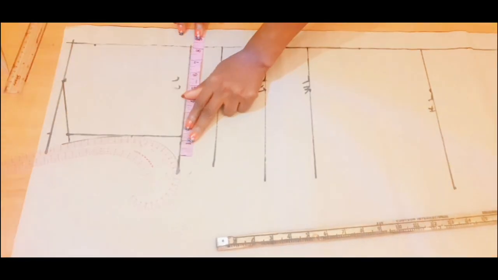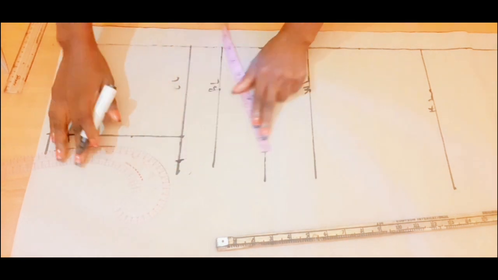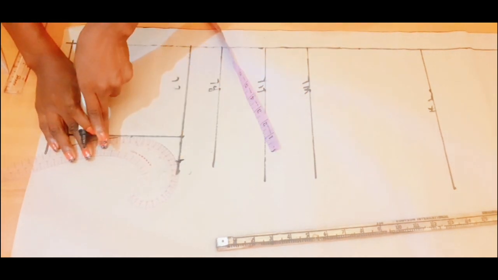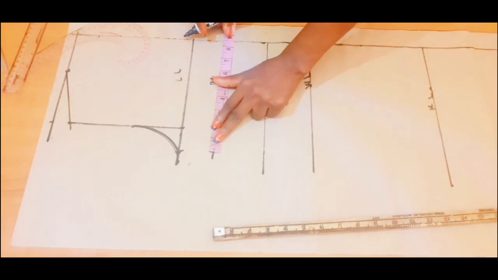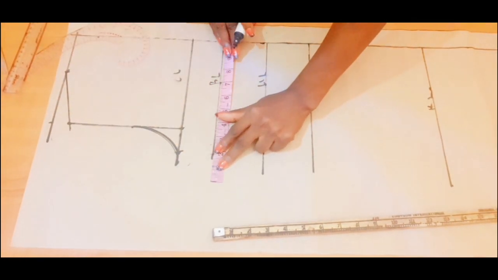I will divide my armhole depth by 2, and then I'll mark it. For the back armhole depth, you're not going in by 1/2 inch like you did in the front pattern, okay? Now I'll mark my round bust measurement in my chest line, and then I'll connect it to my armhole.